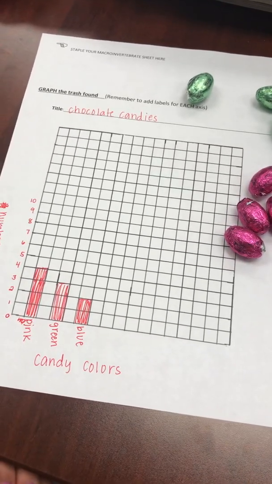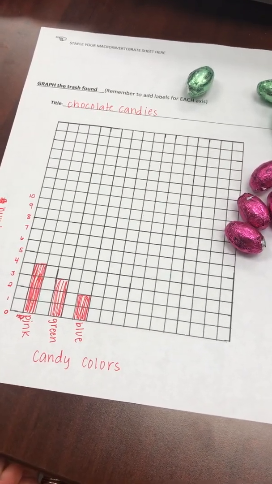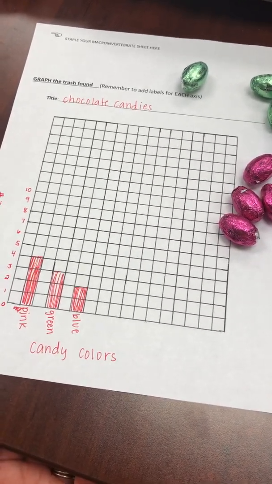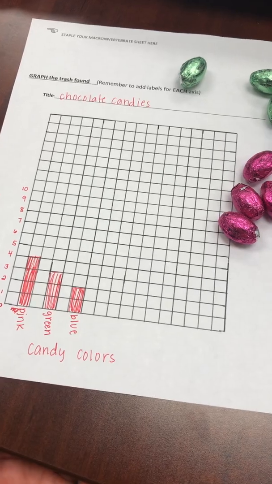So what we're looking for at the start of today is just a setup of your graph, and then at the end of the day, after we've picked up the trash and collected our data, you guys will have the opportunity to actually create your own graphs, okay?